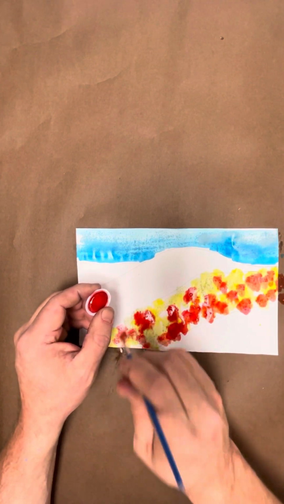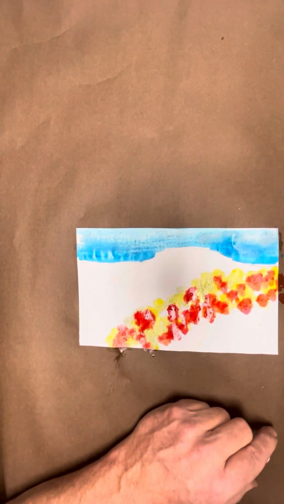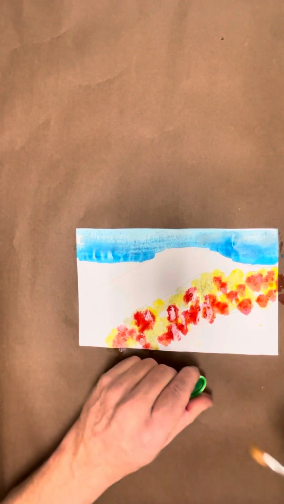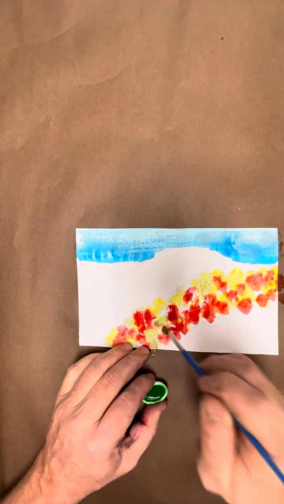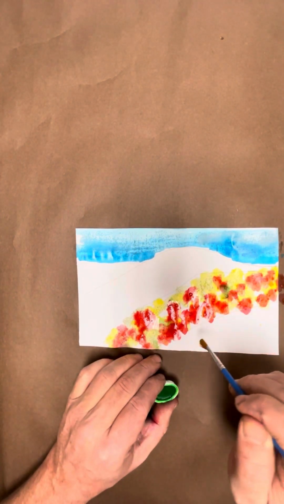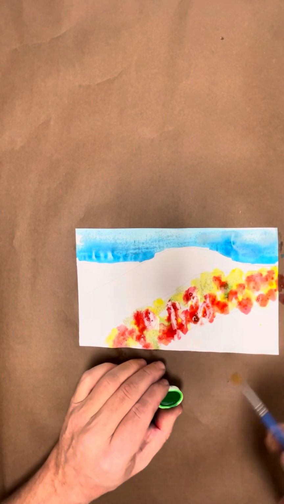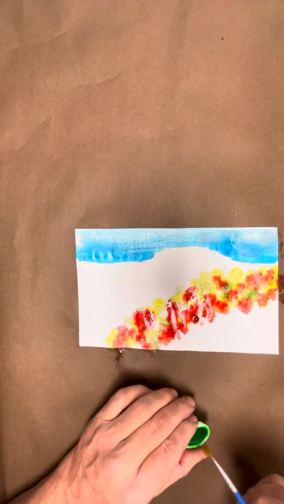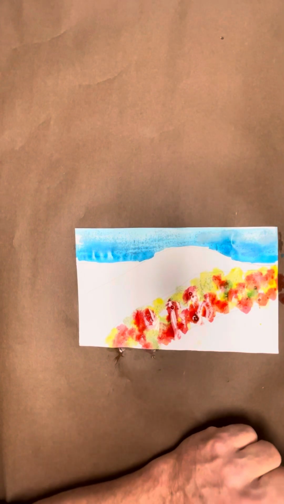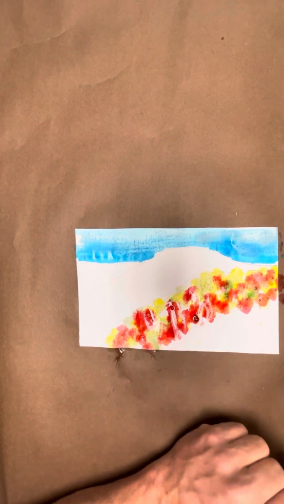Now, one of the things that I found interesting is there's actually 1 or 2 greens in here. So I'm going to hit a green or 2. Now, remember, that will make brown wherever it actually meshes together. So now I have that section done.